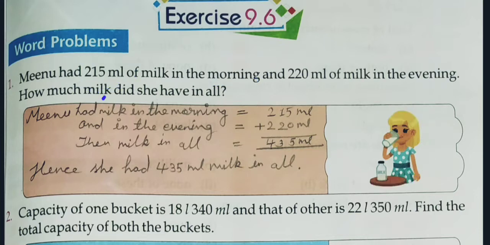Okay. So Meenu had 215 milliliter of milk in the morning and 220 milliliter of milk in the evening. It means that she takes milk twice in a day. One time in the morning and second time in the evening.